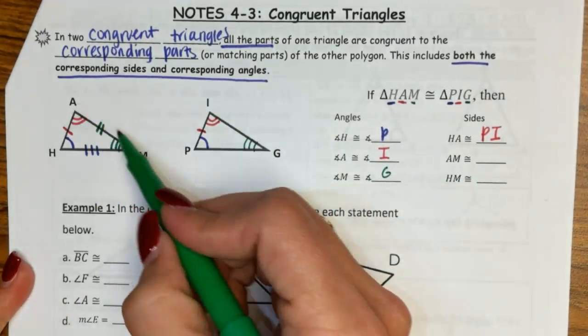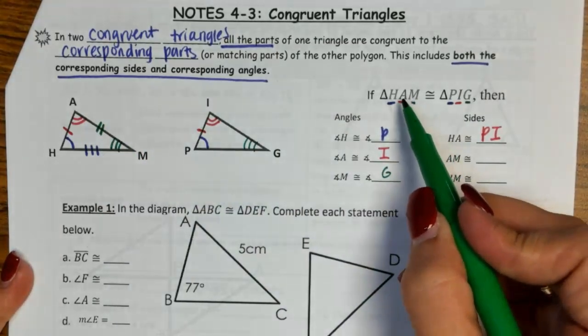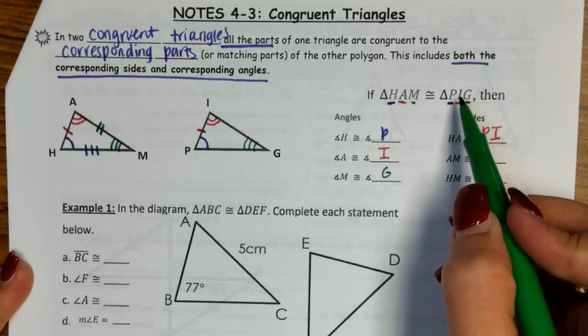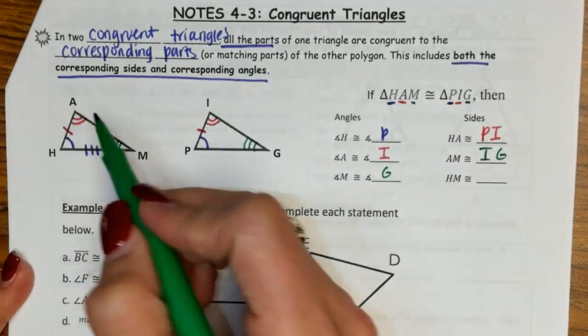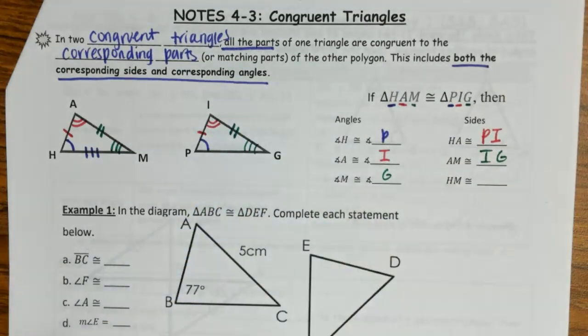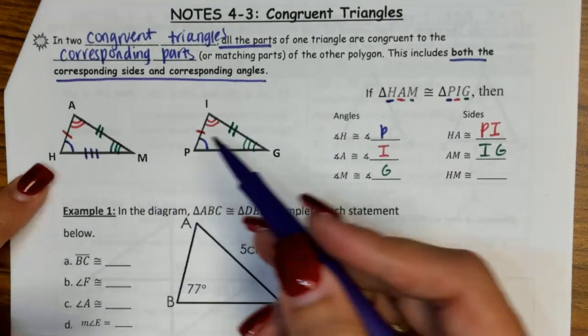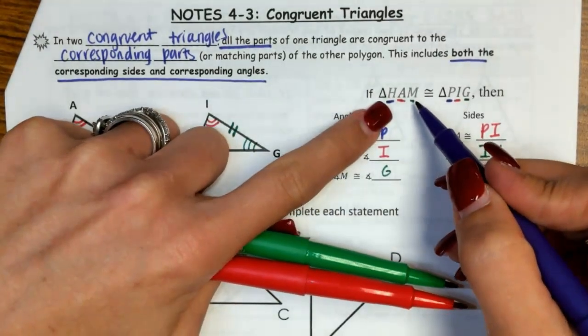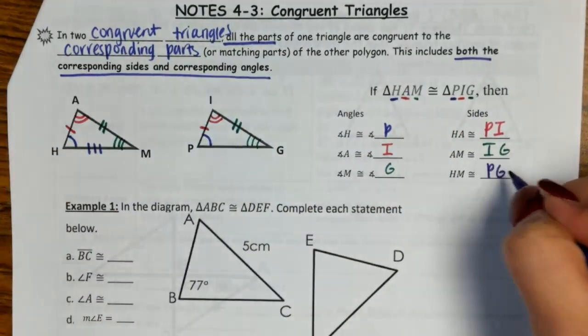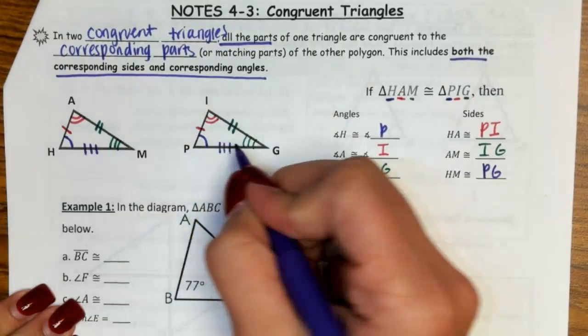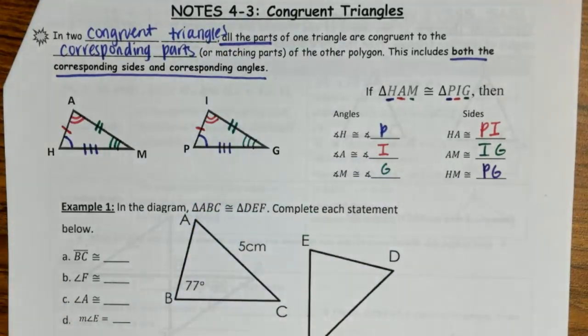Side AM, right here, well, A and M are the second and the third letter, so the second and the third letter is I and G. So I know that side AM is congruent to IG, and then lastly, side HM. H and M are my first and third, so over here the first and third is P and G. So these are congruent sides. So 6 total parts when I have congruent triangles, right? I have to match up all 6.